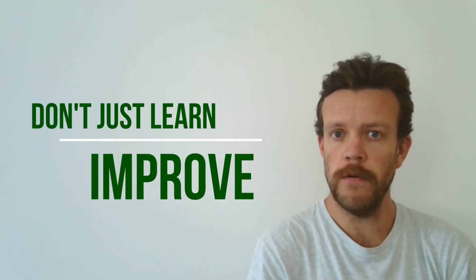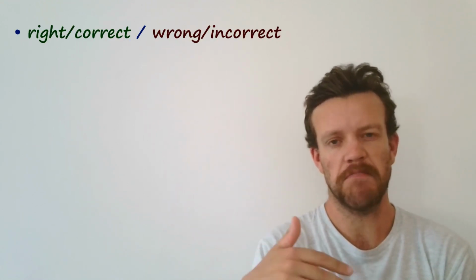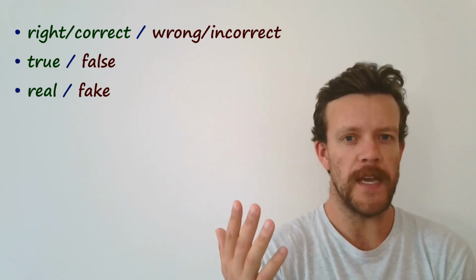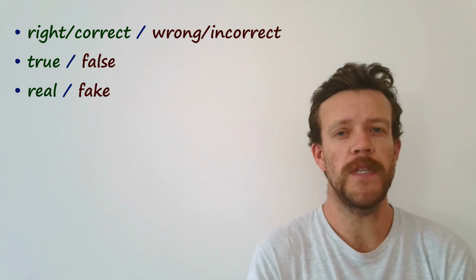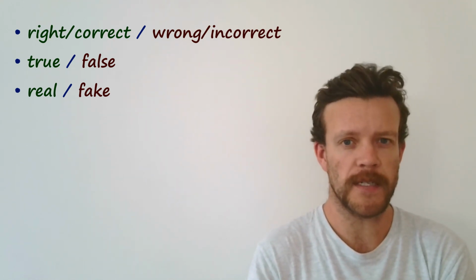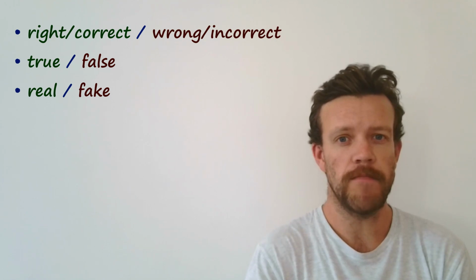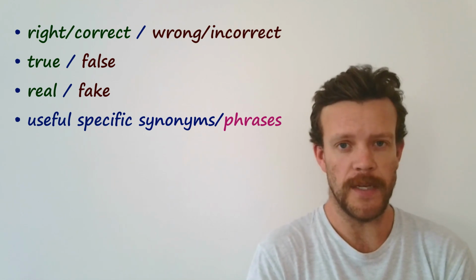Don't just learn, improve. So today we're going to look at 3 pairs of adjectives which students often confuse: right and wrong, the same as correct, incorrect, true and false, and real and fake. They all have a similar meaning, but can sound quite bad when students use them in the wrong context. I'll try to provide clear examples and simplify it so you know when to use each one. I'll also give useful synonyms and phrases using these words.